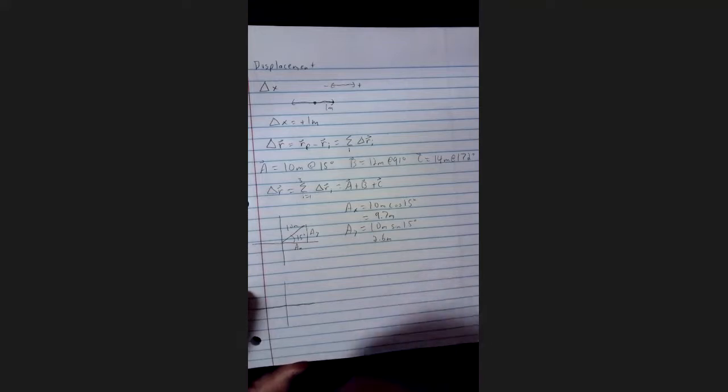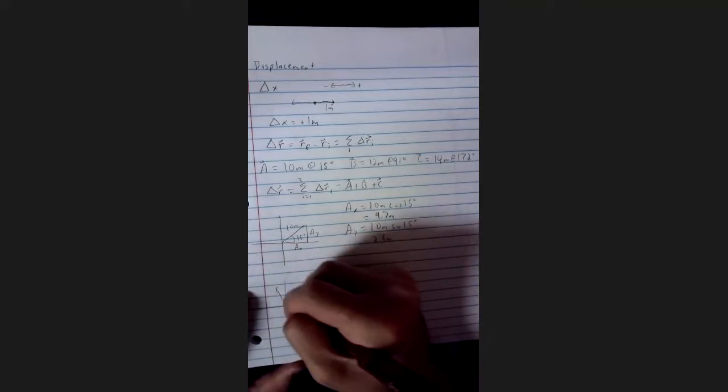So once again, we have a new vector, draw it in its own coordinate system. So 91 degrees is somewhere like this.